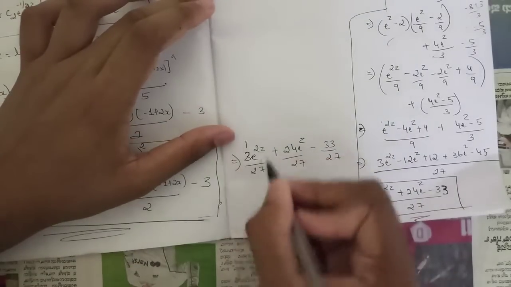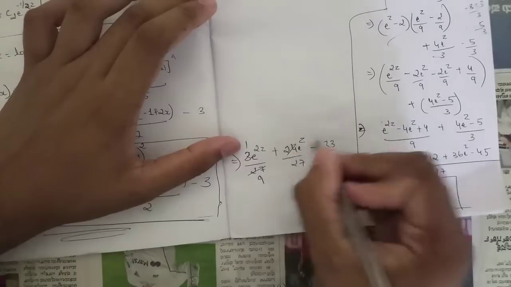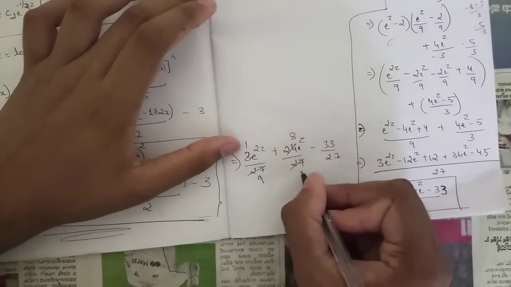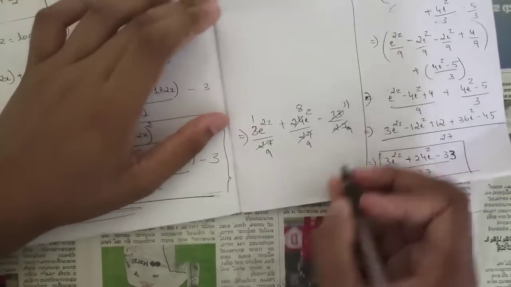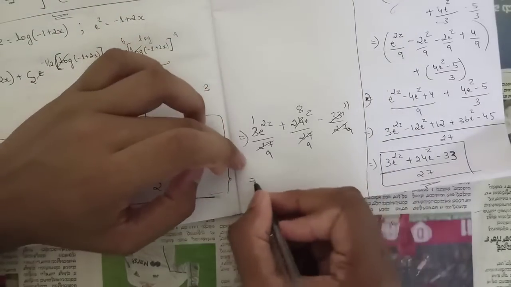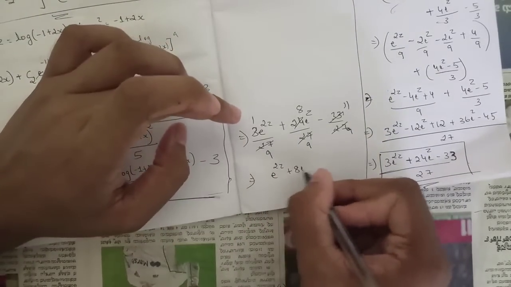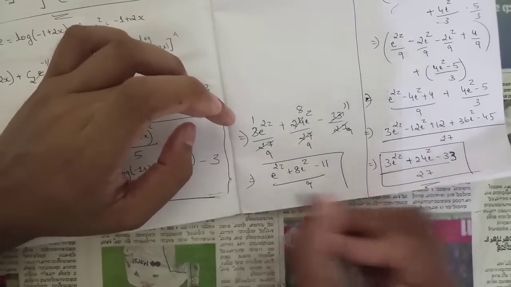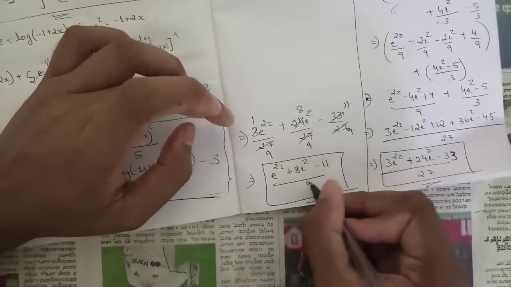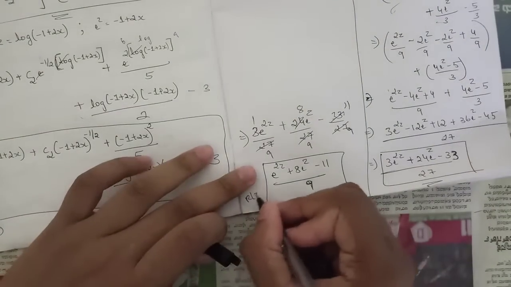So here we can see that 3 1s are 3, 9s are 27, also 3 8s are 24, 3 9s are 27, 3 11s are 33, 3 9s are 27. So here again 9 is common, so e power 2z plus 8 e power z minus 11 by 9. So this term we got as our r of z by solving.